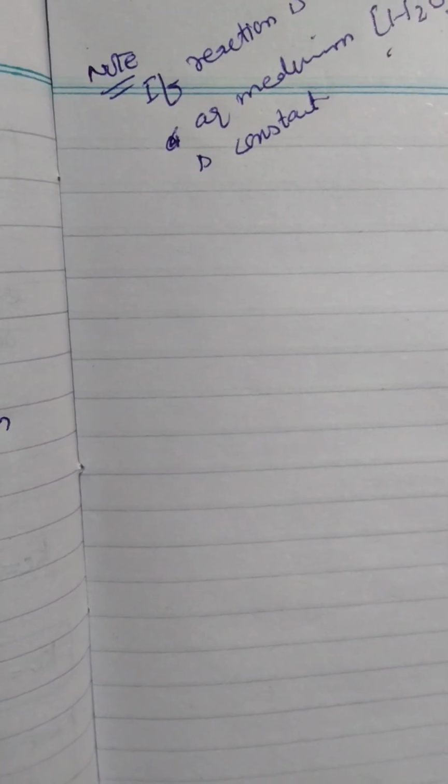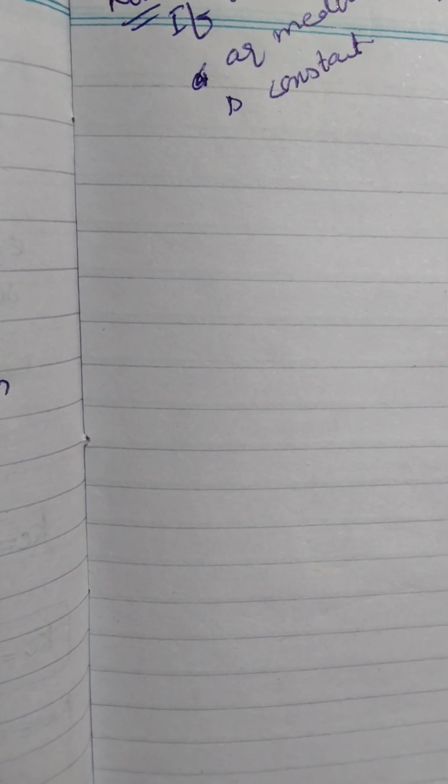The concentration of the water will be constant, because here the water is a liquid, the medium where the reaction is occurring, like a solvent. If you change the concentration of solvent, how will the reaction occur? Obviously, the concentration of water can't be changed, so that's why we don't put it.